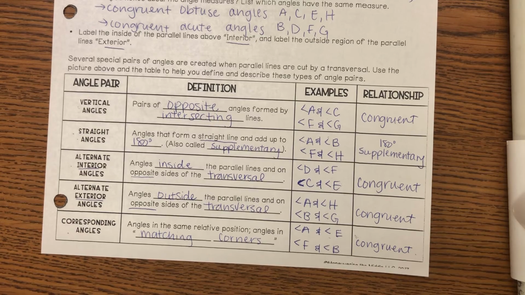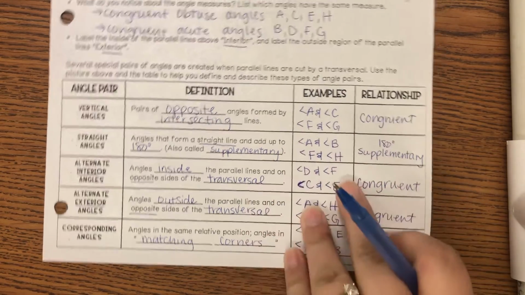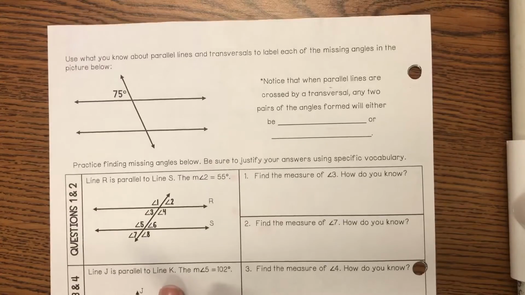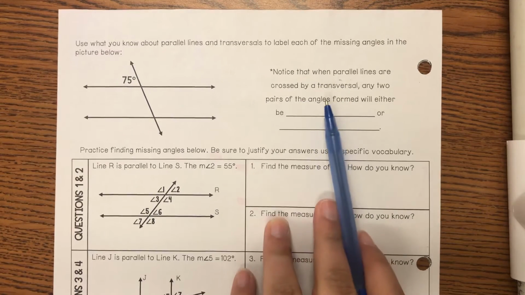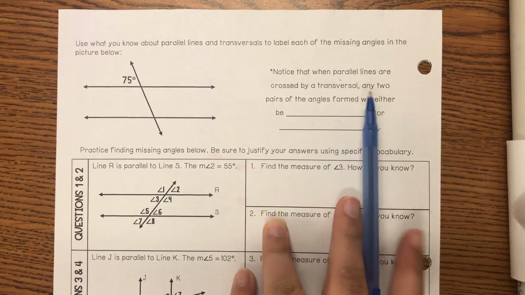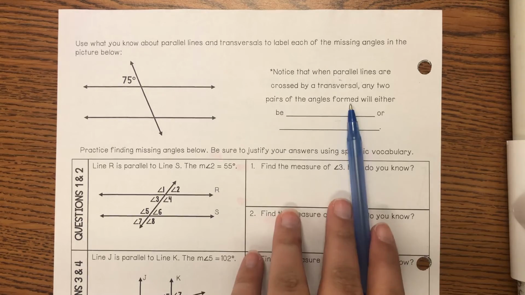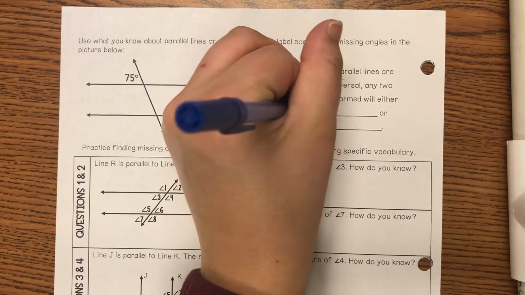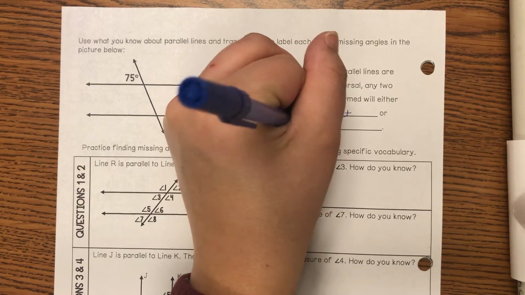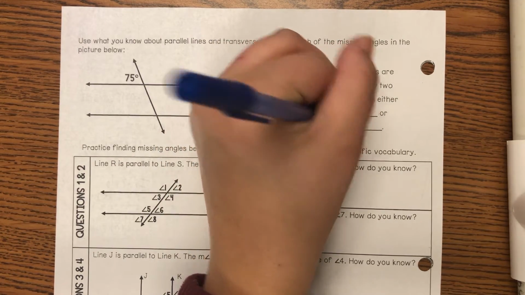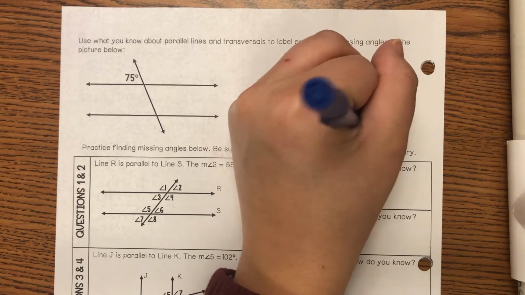Okay, so if you look on the back side of this page, we have another example. It says, use what you know about parallel lines and transversals to label each of the missing angles in the picture below. Notice that when parallel lines are crossed by a transversal, any two pairs of the angles formed will either be congruent or supplementary.